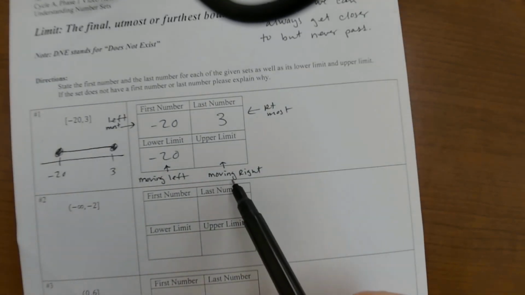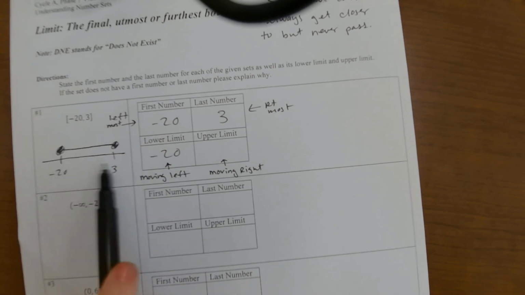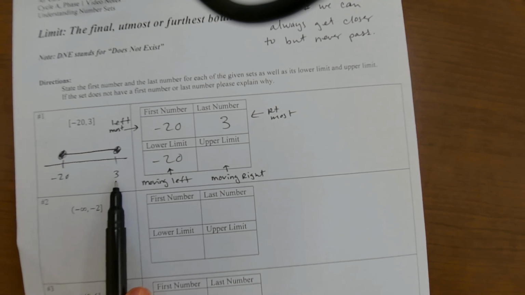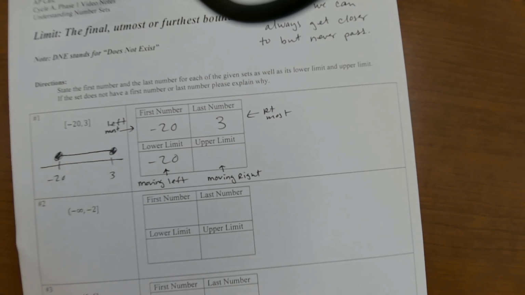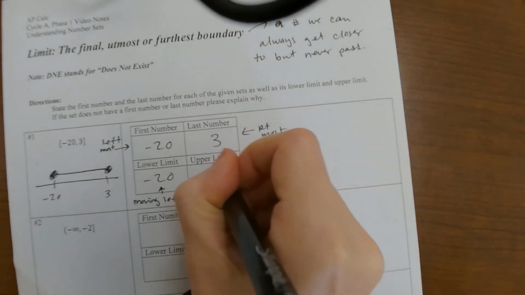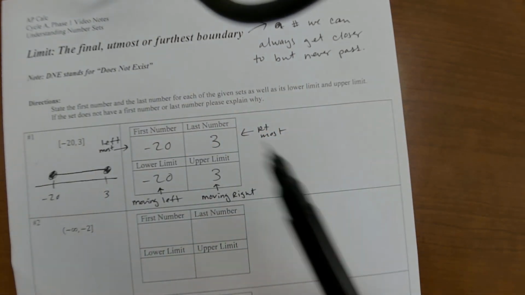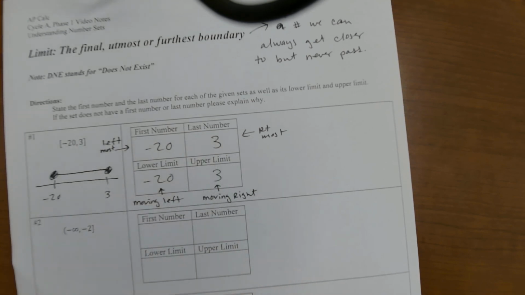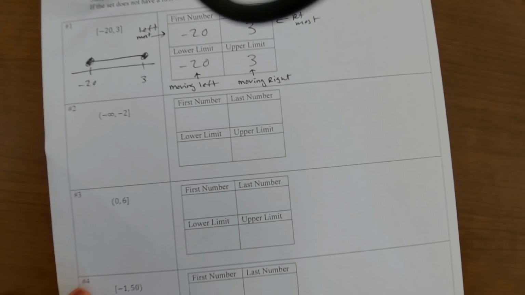Now the upper limit is the same idea but moving right. This time the upper limit is going to be 3 because I can always get closer to 3 within the set, but I can't pass it and stay in the set. Like 2 is pretty close to 3, 2.9 is even closer, 2.99, 2.999 is even closer. And so 3. Here is a case where the first number and the last number are the same as the lower limit and the upper limit. Now let's do this one.